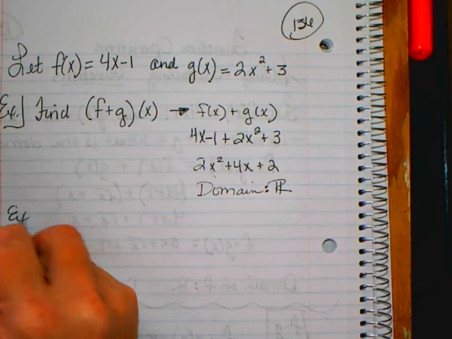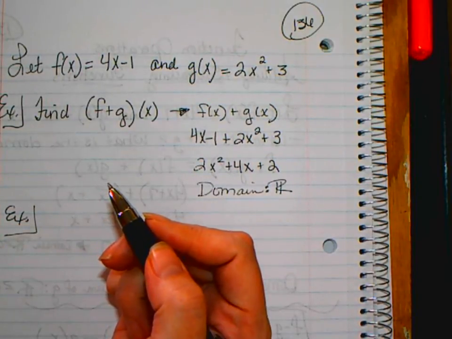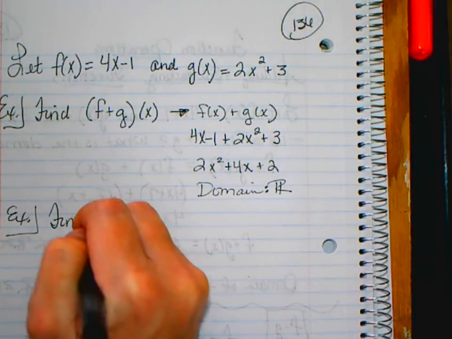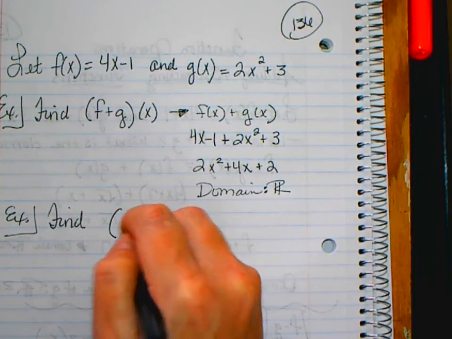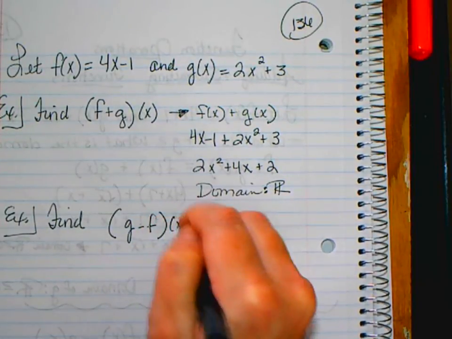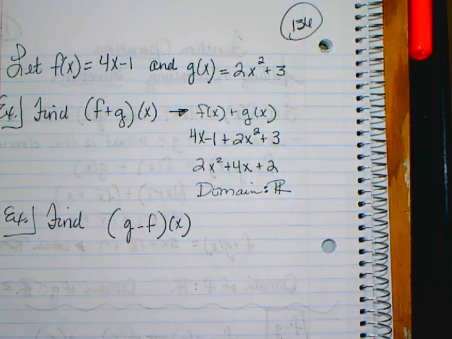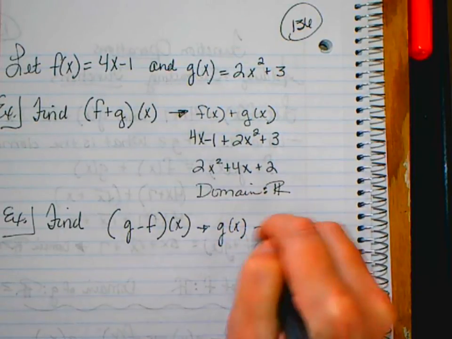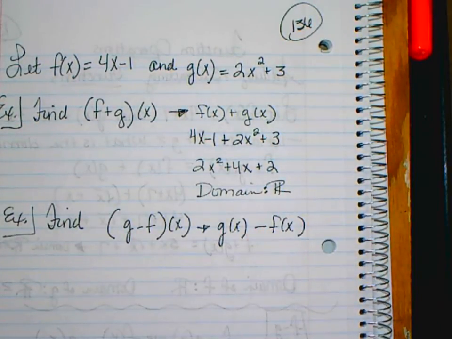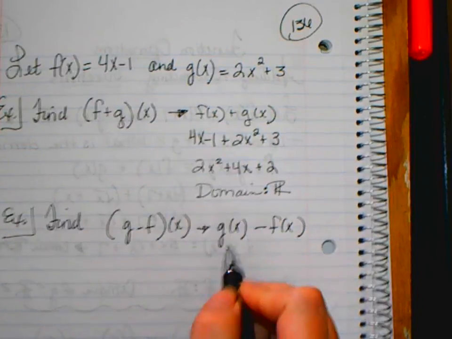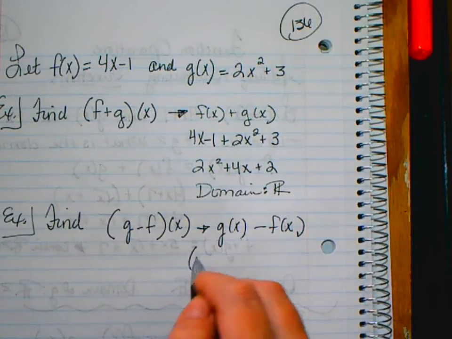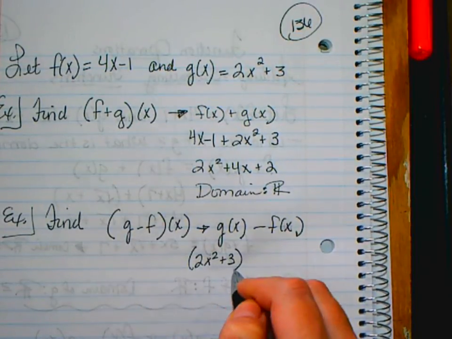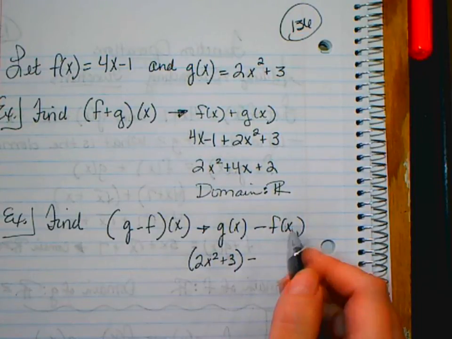All right, how about this? Let's find g minus f of x, which basically means function g minus function f. Parentheses going to be important in this one? Yes. So function g is 2x squared plus 3 minus function f is 4x minus 1.